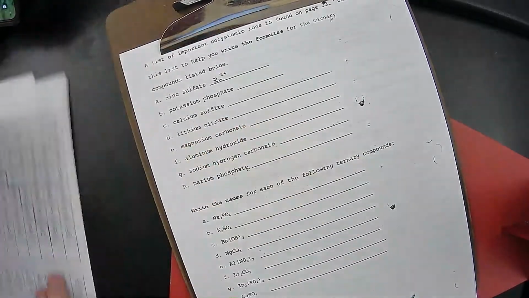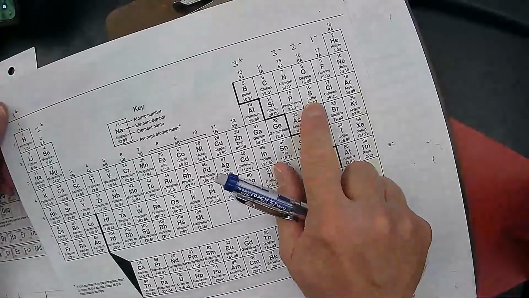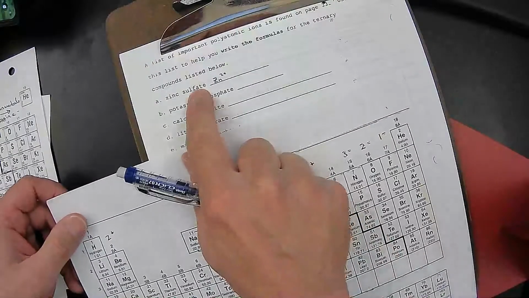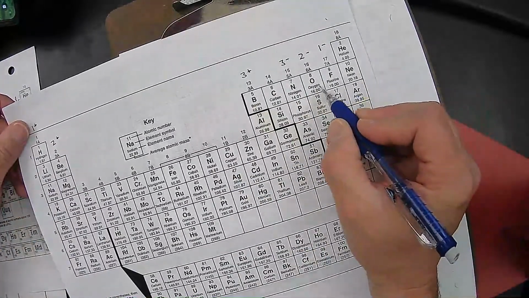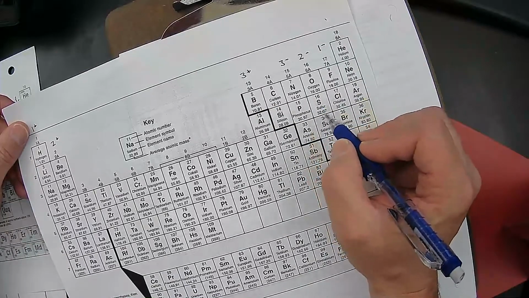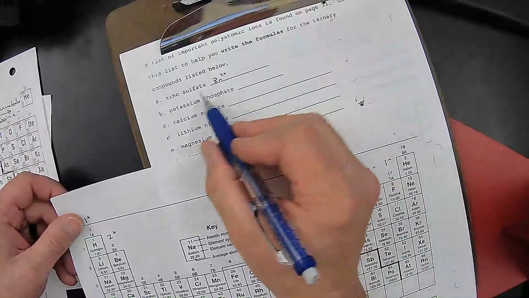Sulfate, I'm not going to look up sulfur, because if it was sulfur, it would not be sulfate, it would be sulfide. All of these get their ending of the name changed to IDE when they're a single element from the periodic table.